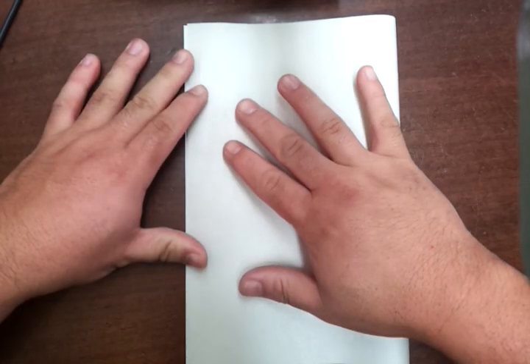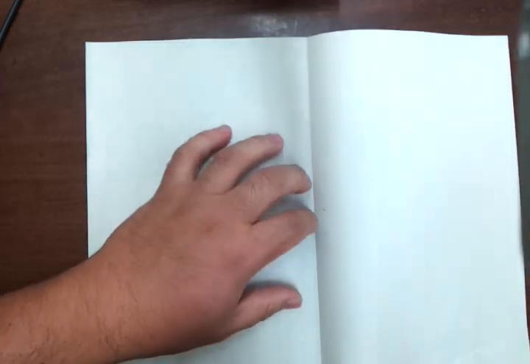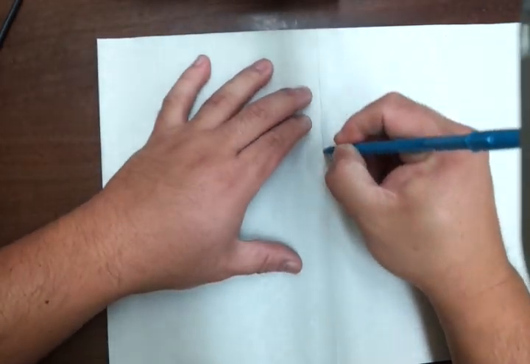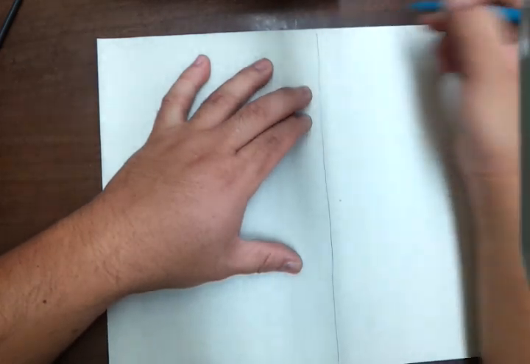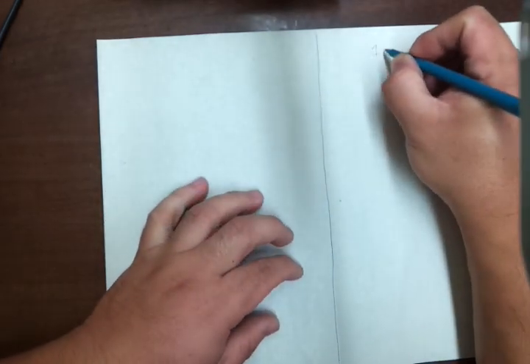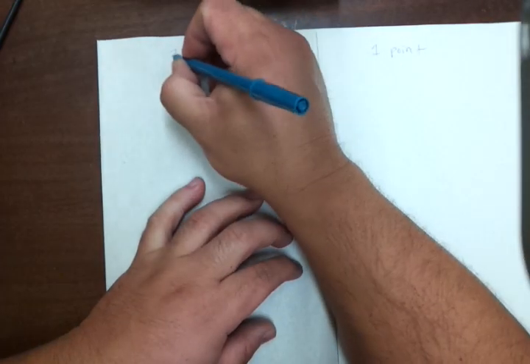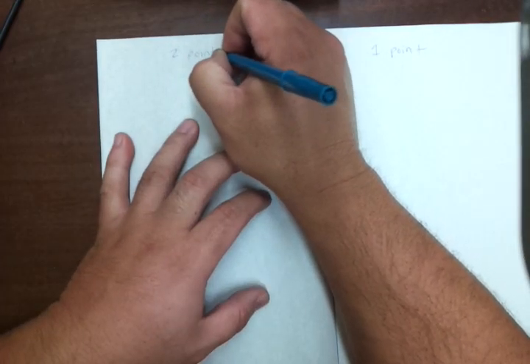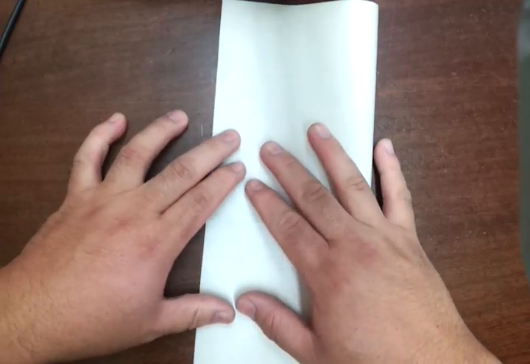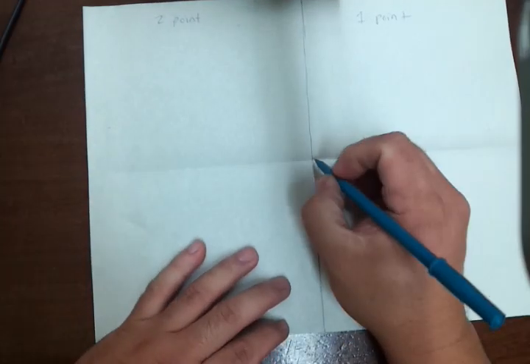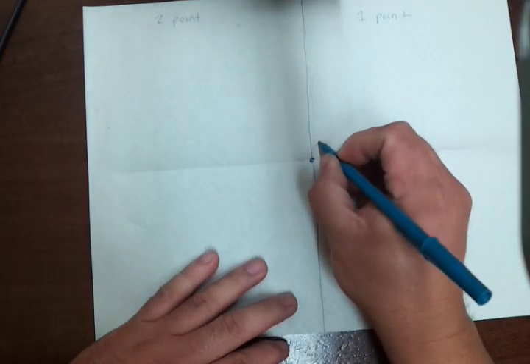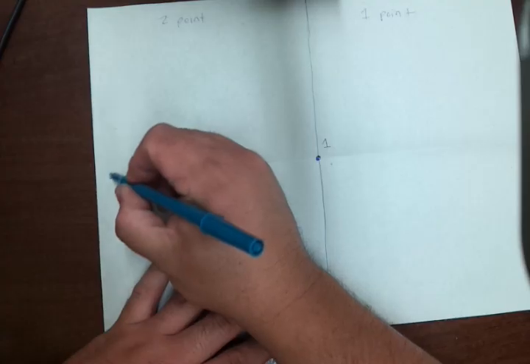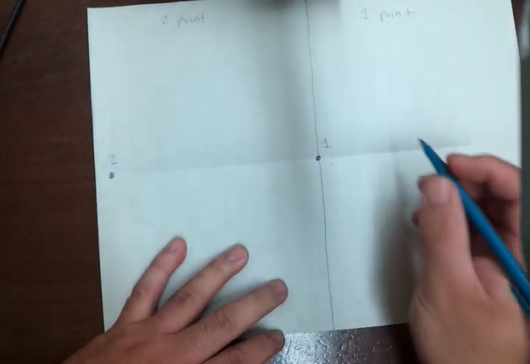So first things first, I want to divide my paper in half so that one side is 1 point and the other side is 2 points. That just means that 1 point has one vanishing point and 2 point has two vanishing points, and you're just using the vanishing points to line up your lines when you draw. So here's 1 point, and I'll put that as a 1, and then far off over here I'll put vanishing point number 2.